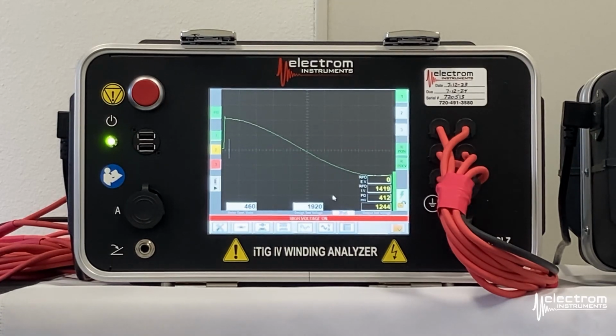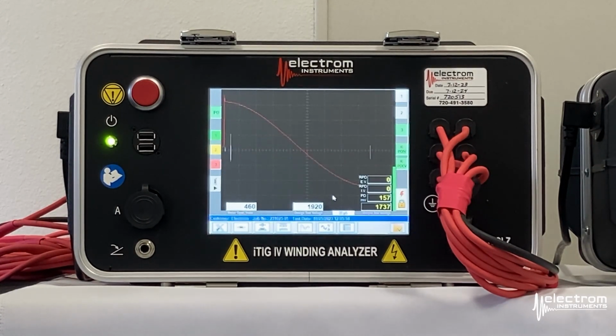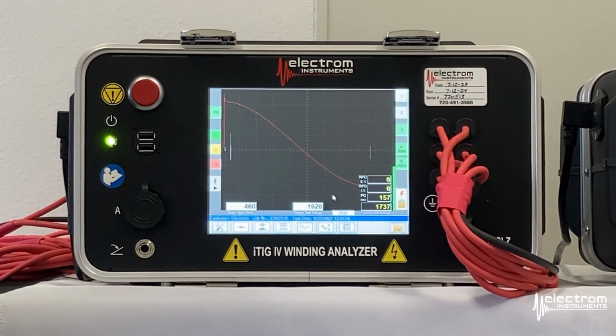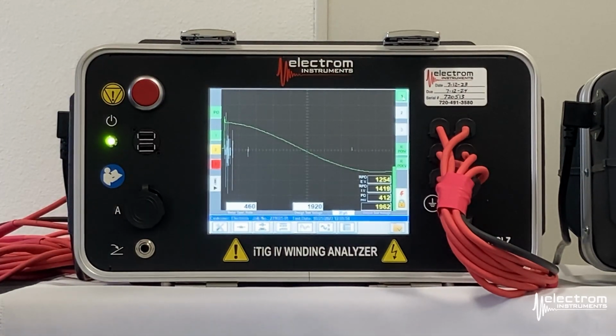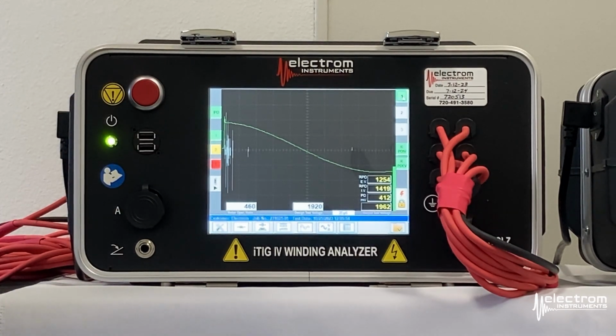surge test. Just completed the surge in phase 1, PD phase 1, surge and PD phase 2, and then surge and PD in phase 3. This is very fast. What you're seeing here is the PD results in phase 3. We did not get a repetitive inception voltage or extinction voltage, but we had some PD hits. Looking at phase 2, we actually did achieve a repetitive inception and extinction voltage. And similarly in phase 1, that also occurred. The gray spikes along the x-axis is how we display the partial discharge events.